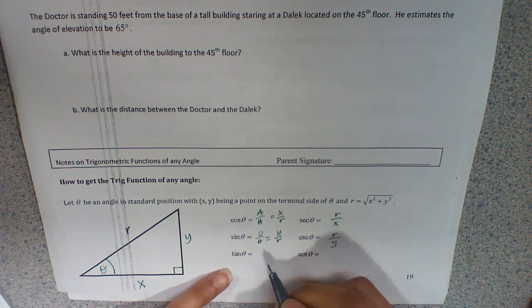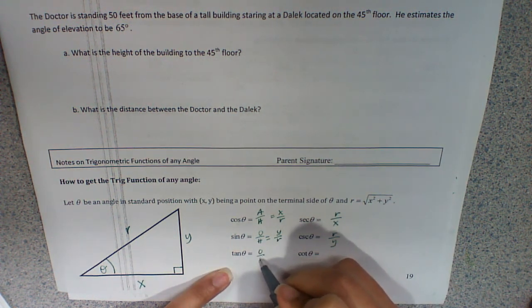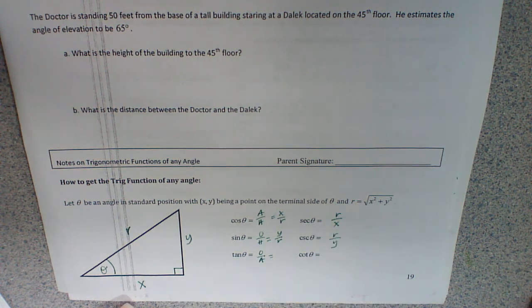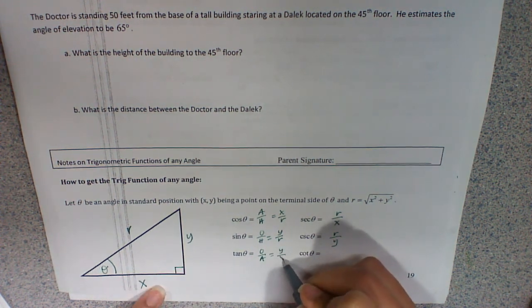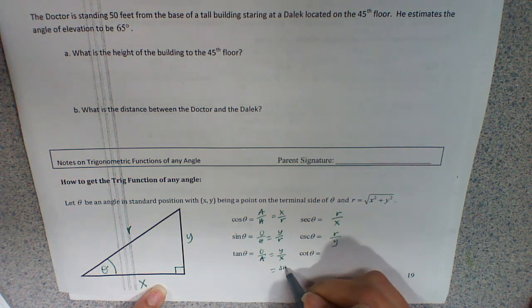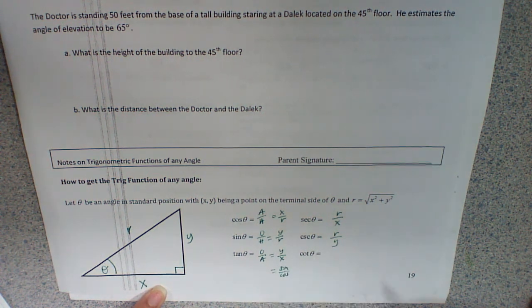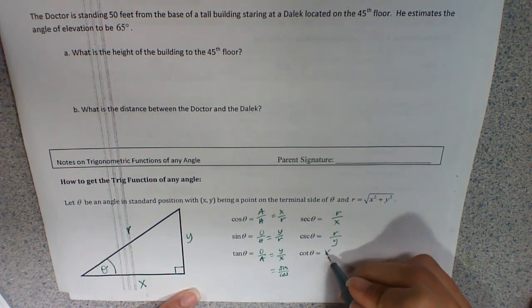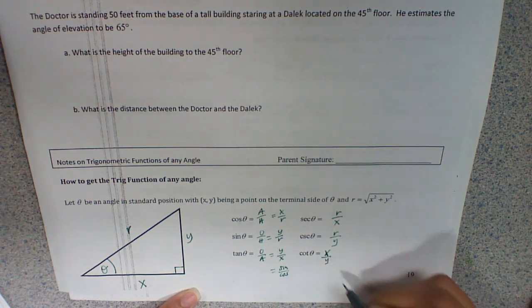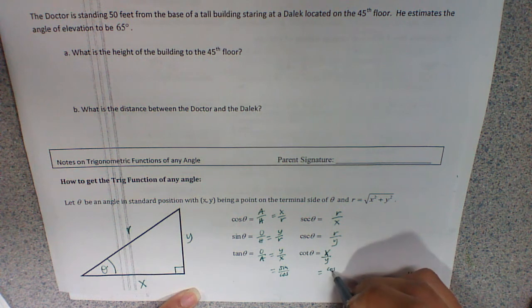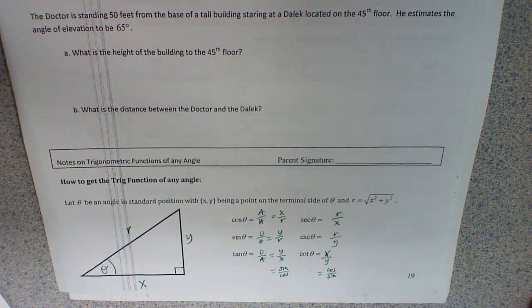Tangent, according to SOHCAHTOA, is opposite over adjacent. In this case, y over x. Remember, it's always sine over cos. And its reciprocal, cotangent, will be x over y, or in other words, cos over sine. So that's stuff that you know.